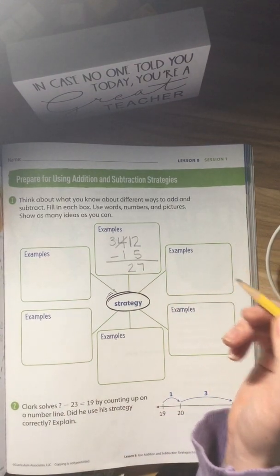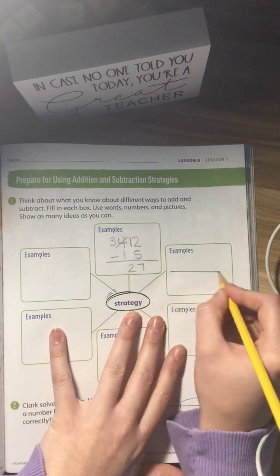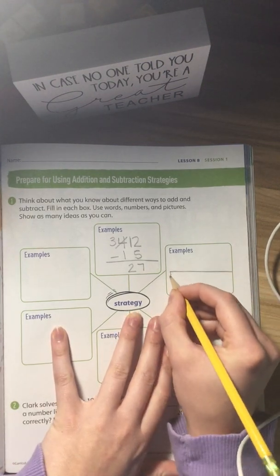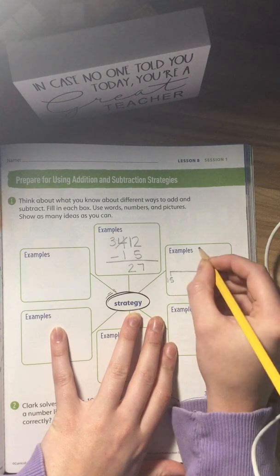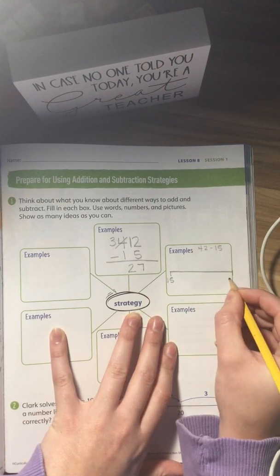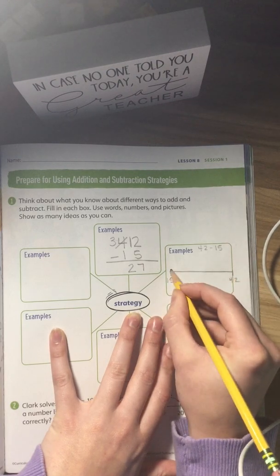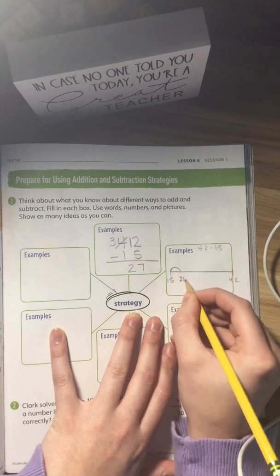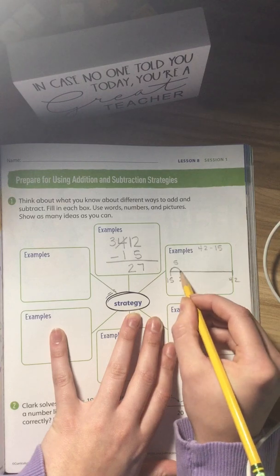Another strategy we just got through with was the counting on. So let's say we have the same number, 42 minus 15. We want to get to 42. The nearest 10 is 20. It took 5 jumps.